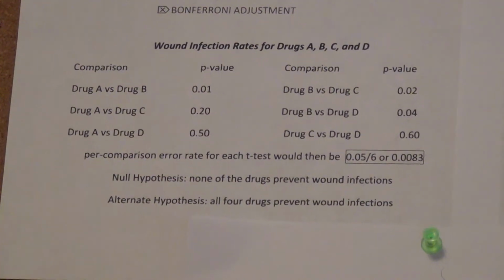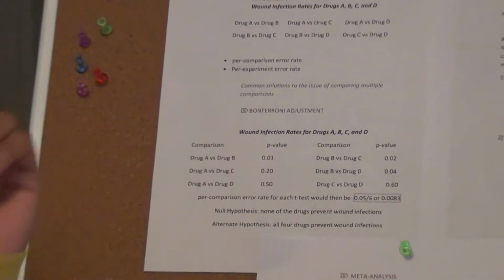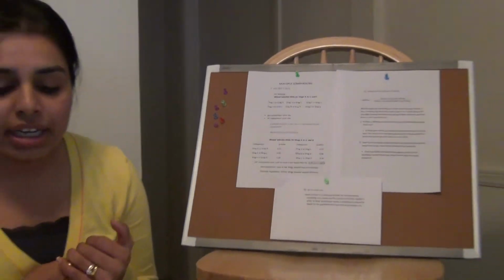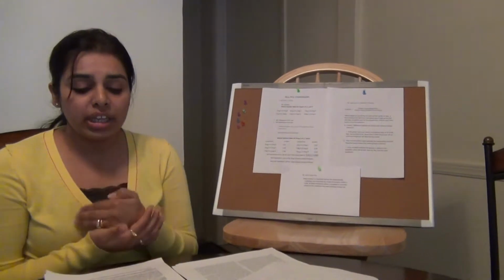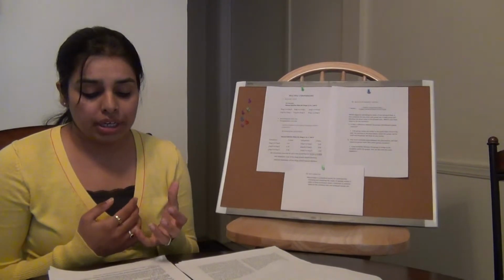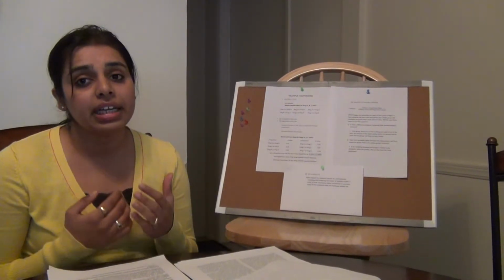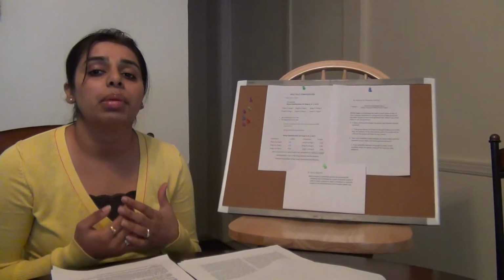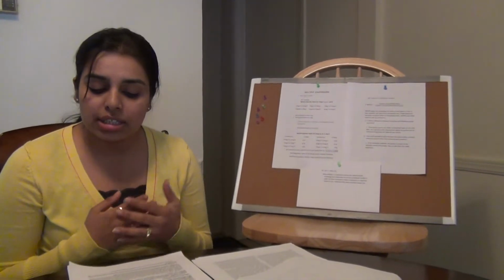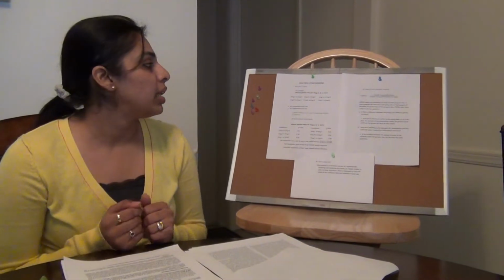But there is one more disadvantage with the Bonferroni adjustment, and that is that it only estimates the true per experiment error rate. So although it reduces the likelihood of making a type 1 error, it definitely increases the chances of committing a type 2 error, because it loses statistical power. So what other options do we have?